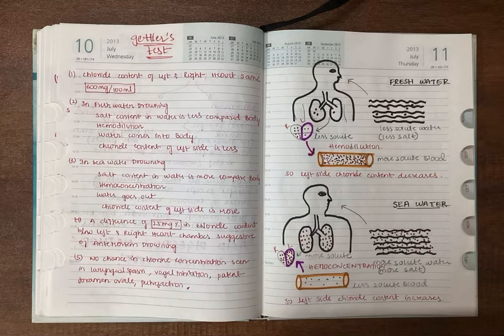A difference of 25 mg% between the two sides of the heart in chloride content can suggest antemortem drowning. Normally both sides are the same, but if there is any difference of 25 mg%, it will suggest antemortem drowning.